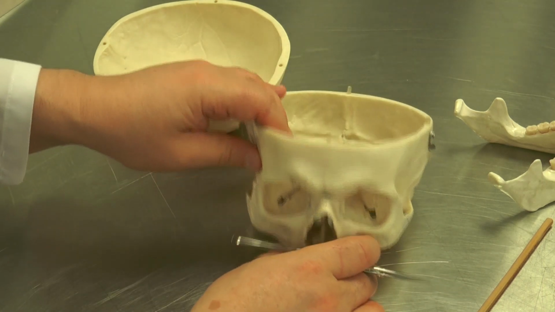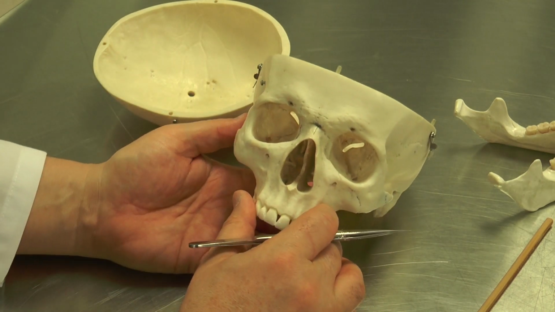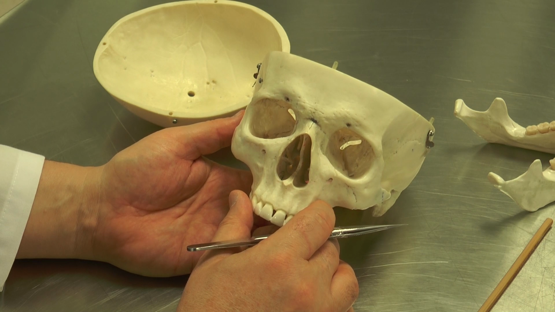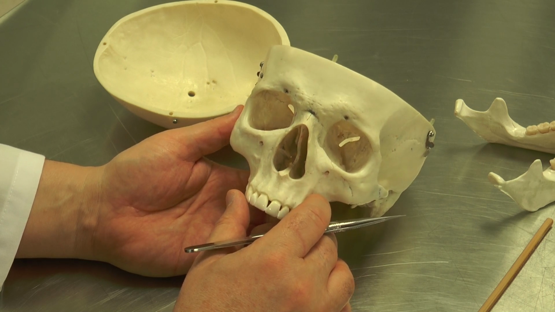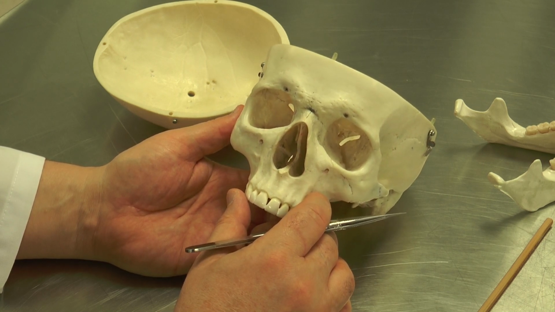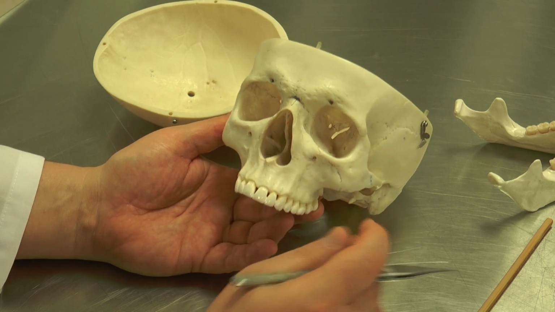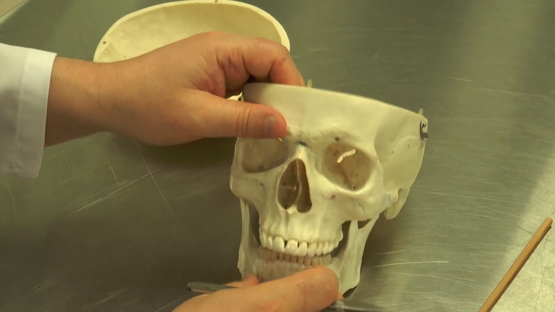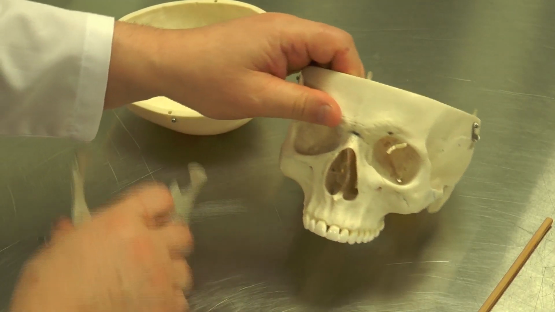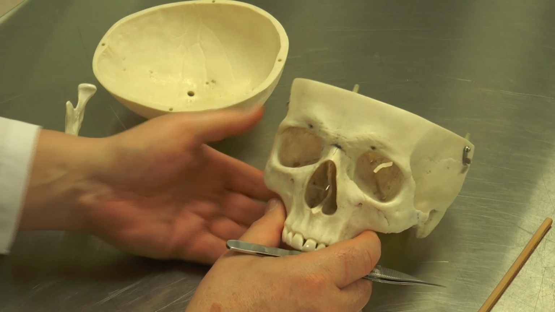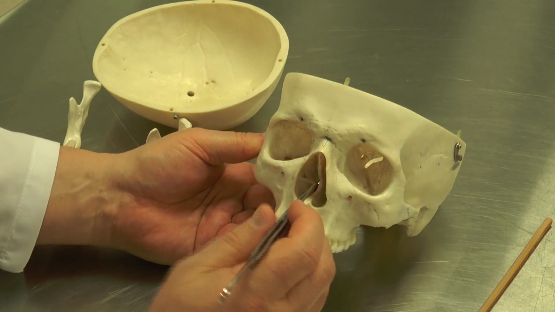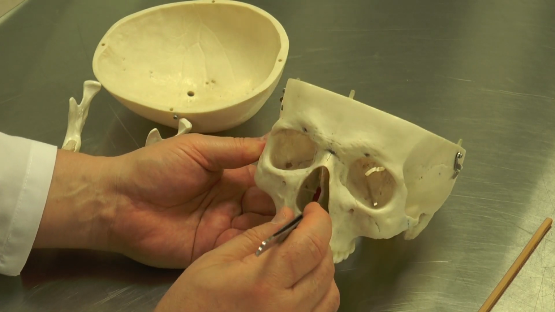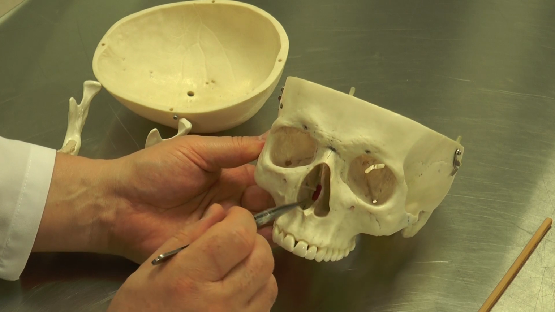And then we have the facial skeleton, the viscerocranium or splanchnicranium, which has 14 bones. 2 are unpaired, and the rest are paired. The 2 unpaired are the mandible, the first bone we have here, and then the vomer. So this bone here is the vomer.